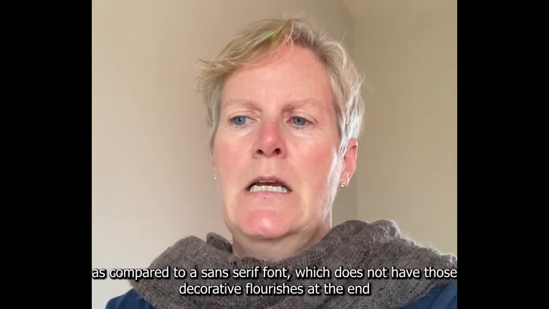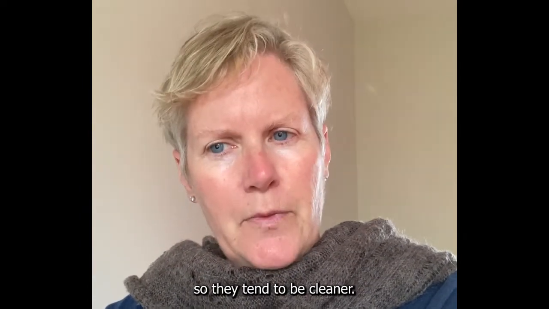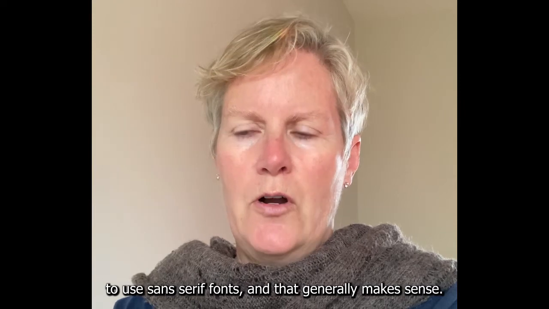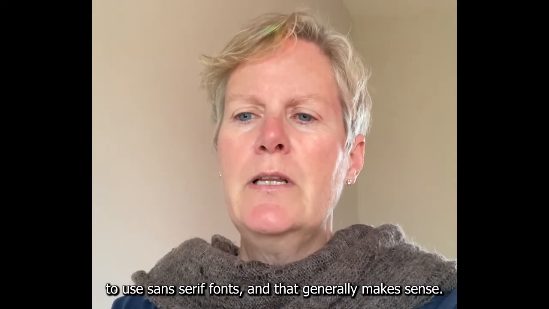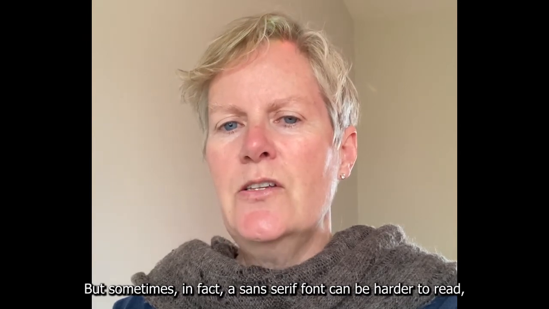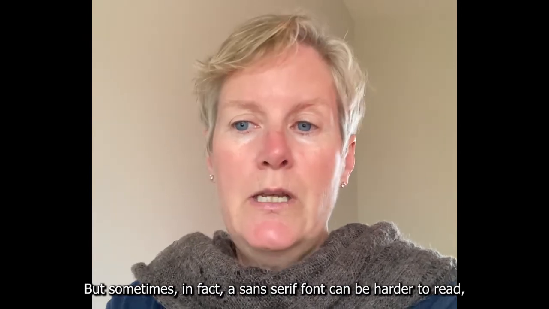So they tend to be cleaner. You may have heard a recommendation that it's best in terms of accessibility to use sans serif fonts. That generally makes sense, but sometimes a sans serif font can in fact be harder to read.